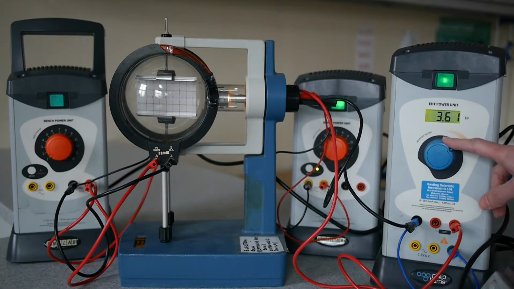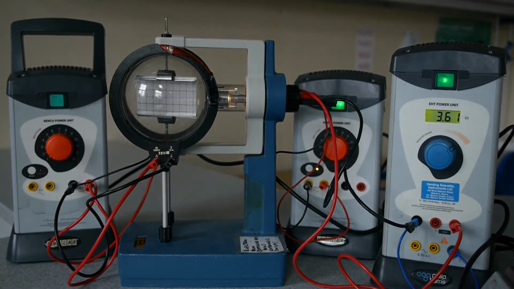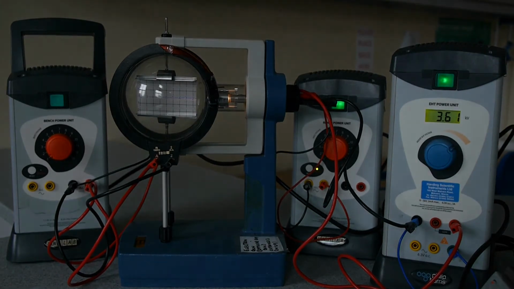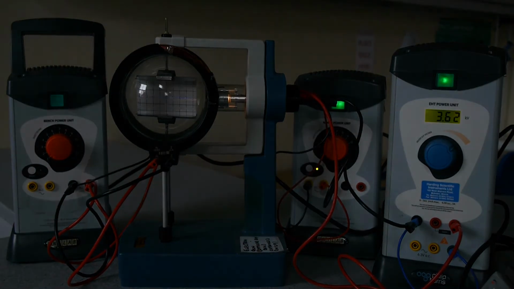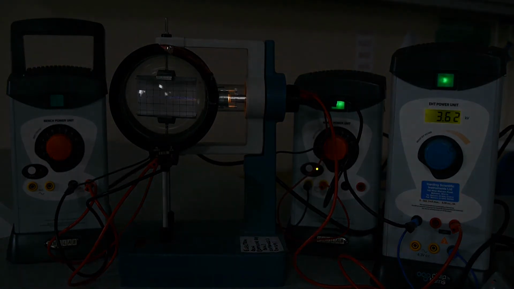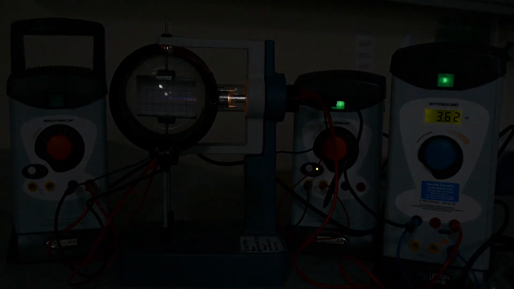What we should see is a beam of electrons passing straight through the tube. You can see that here as we dim the lights. It's the blue line going across the middle of the plate. So we've got a nice straight line of electrons there going from right to left across that metal plate.